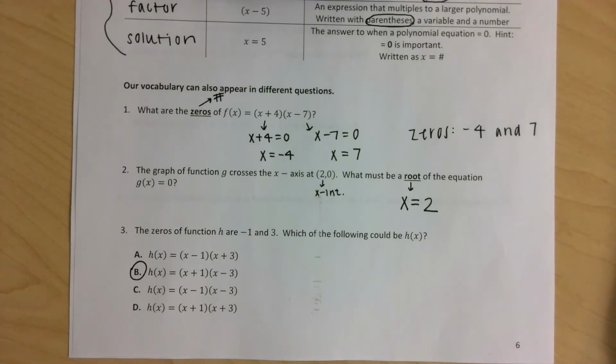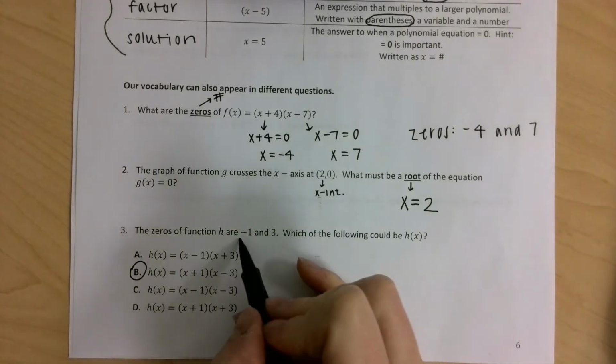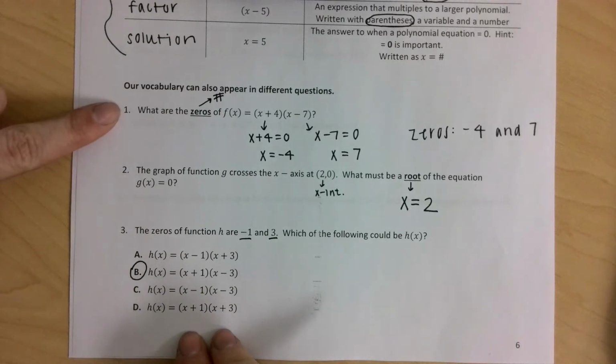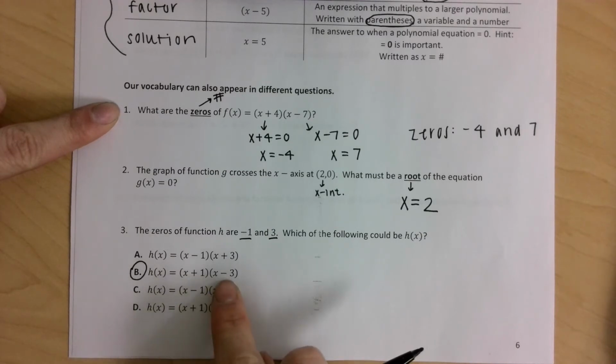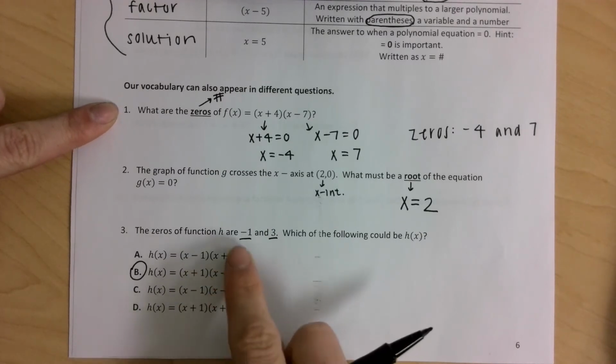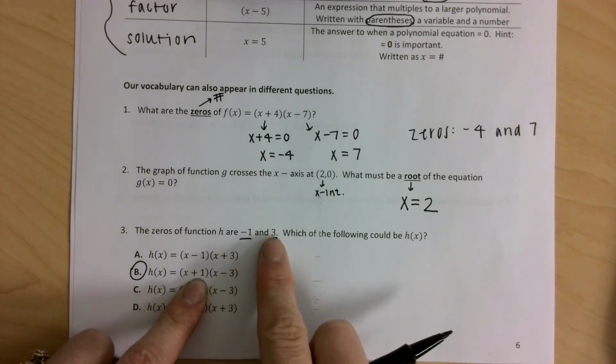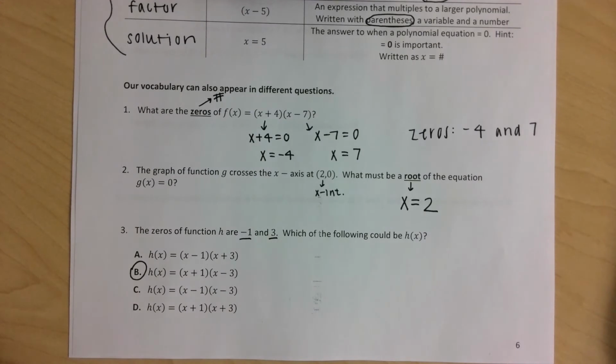On number 3, they gave us the zeros. They told me they were negative 1 and 3. And it looks like everything they have here is in factored form, so this is kind of the opposite of number 1. The big idea here is to make sure that once you put them into our factors, they are opposite. So this negative 1 should become a positive 1, and this positive 3 should become a negative 3.